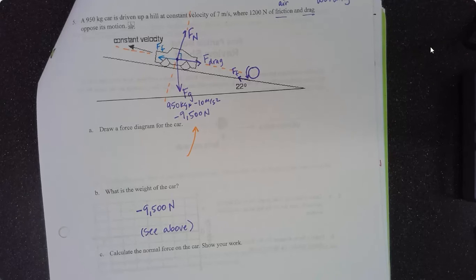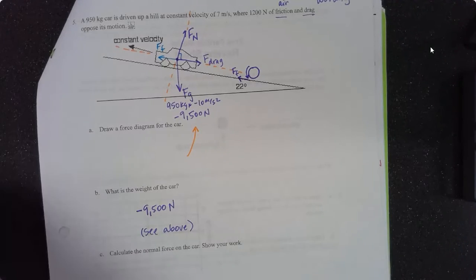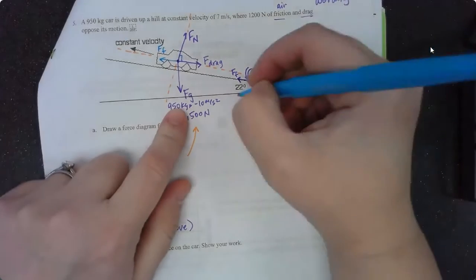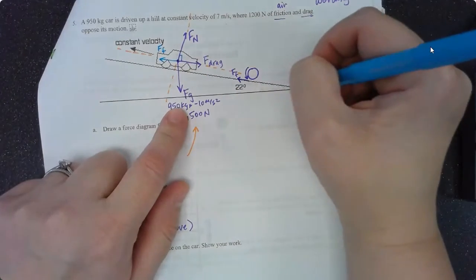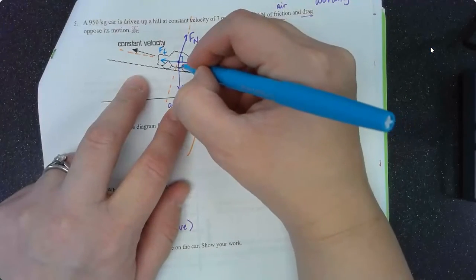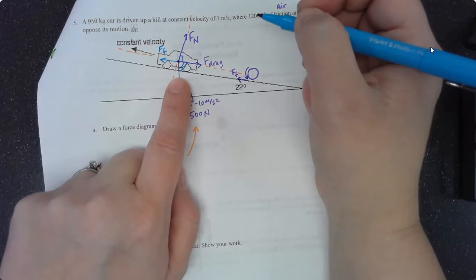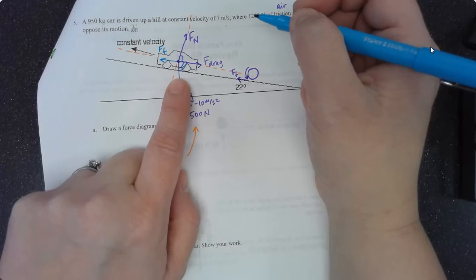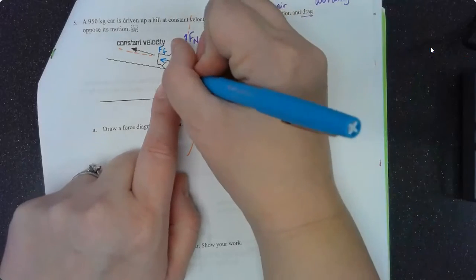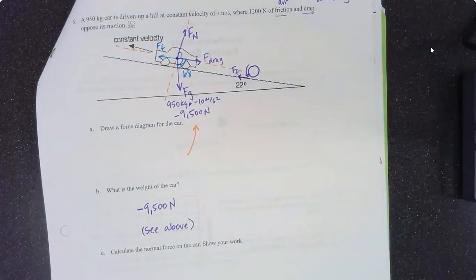We absolutely can. So first we have to kind of figure out where our angles go. So if this is a 22-degree angle down here, then that tells us what this angle has to be. We have to go 90 minus 22, so that's going to be 68. So we got a 68-degree angle there.